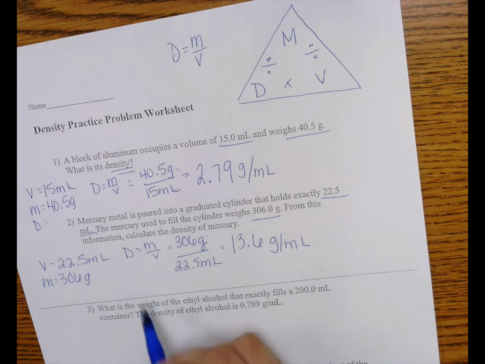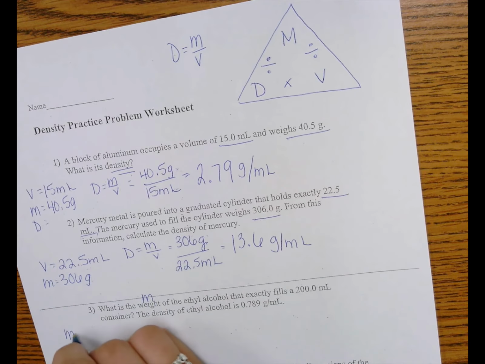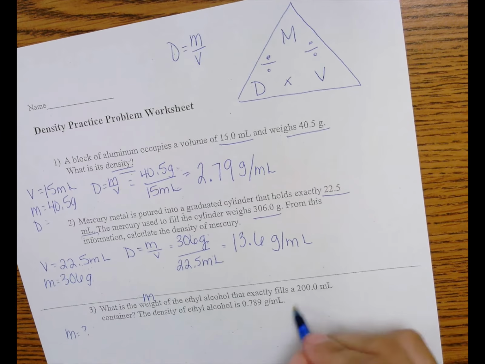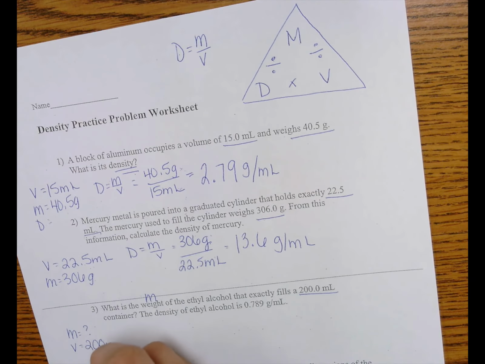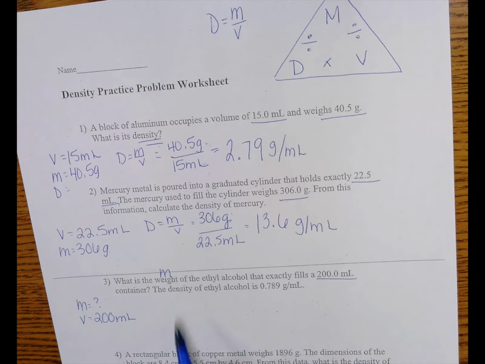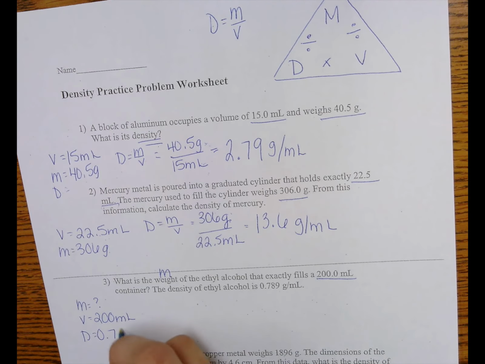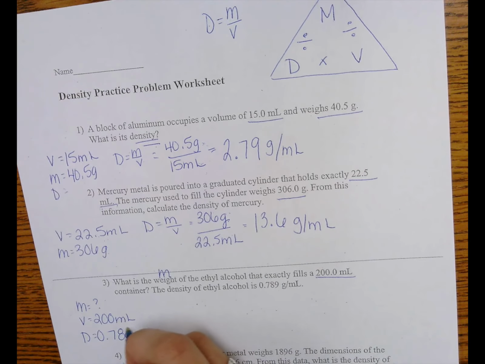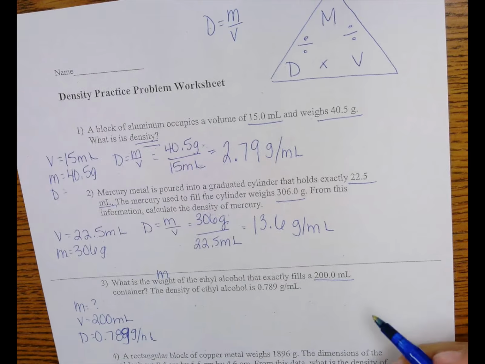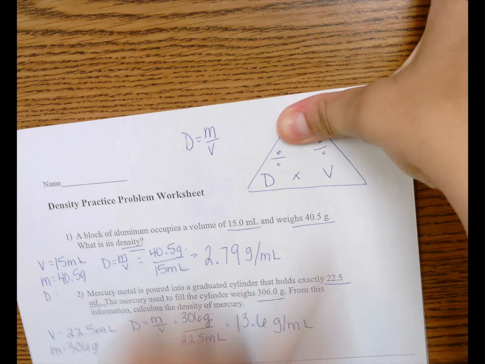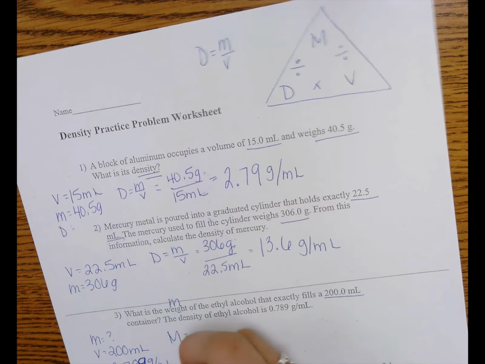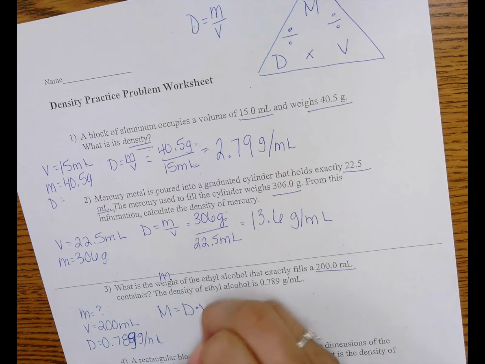So what is the weight, or what is the mass? We're looking for the mass of an alcohol that fills exactly 200 milliliters. So that's the volume, 200 milliliters. And we know that the density of this ethyl alcohol is 0.7899 grams per milliliter. So when we're looking for mass, you would cover up mass. Mass is equal to density times volume.